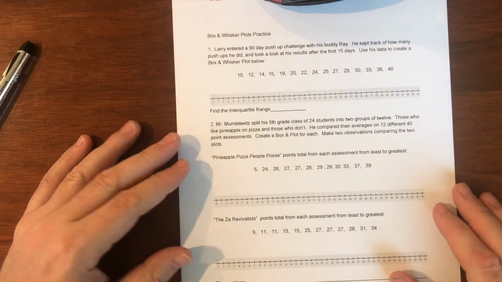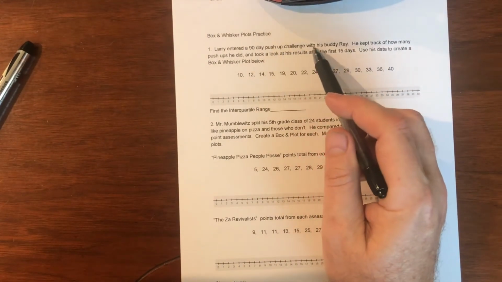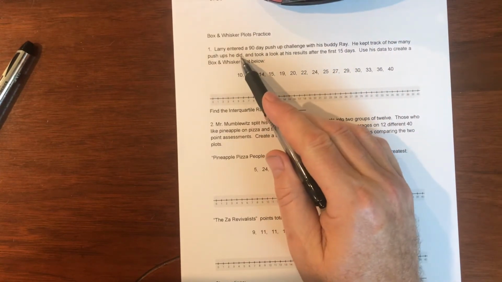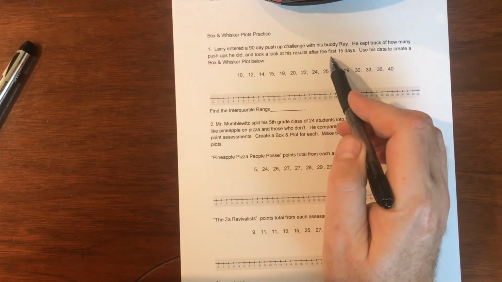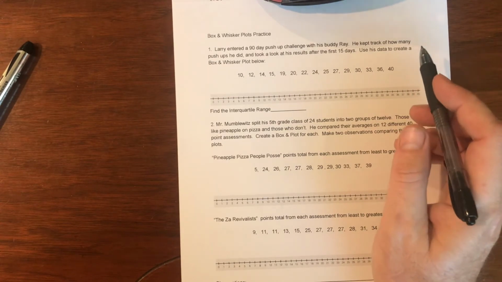All right, here we go. So, number 1, Larry entered a 90-day push-up challenge with his buddy Ray. He kept track of how many push-ups he did and took a look at his results after the first 15 days. Used his data to create a box and whisker plot below.